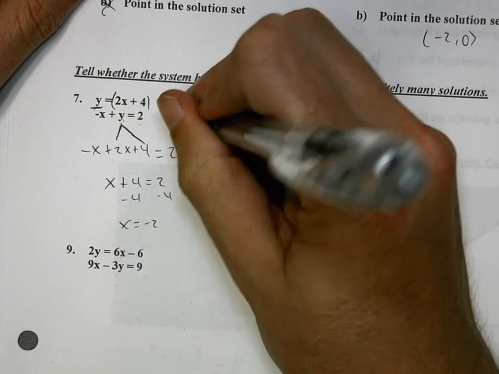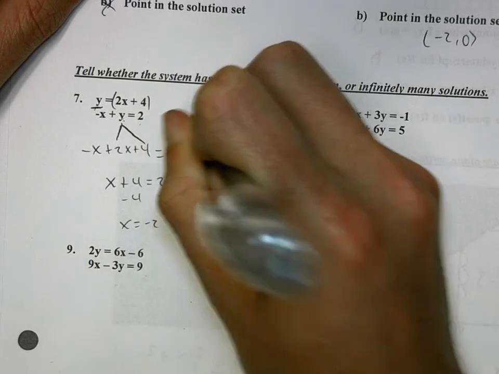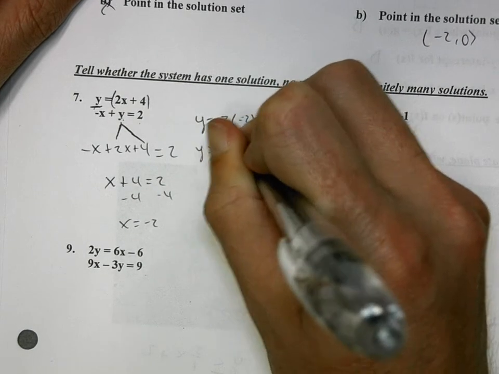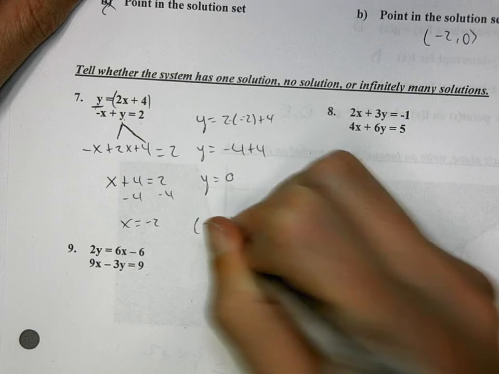Plug negative 2 back into x. So 2 times negative 2 is negative 4, and negative 4 plus 4 is 0. So this is negative 2, 0. One solution.